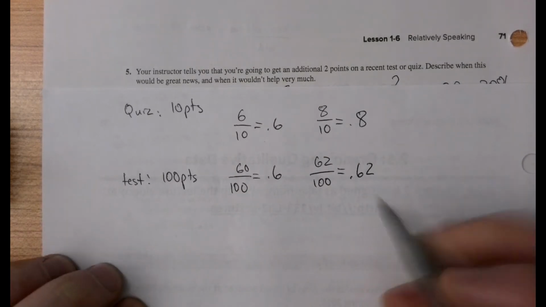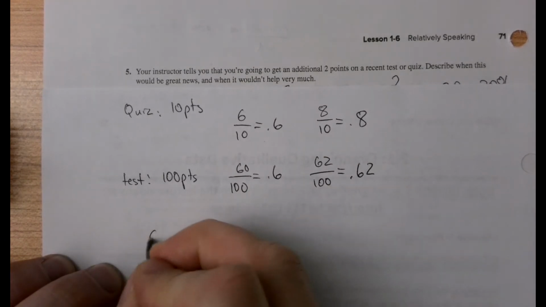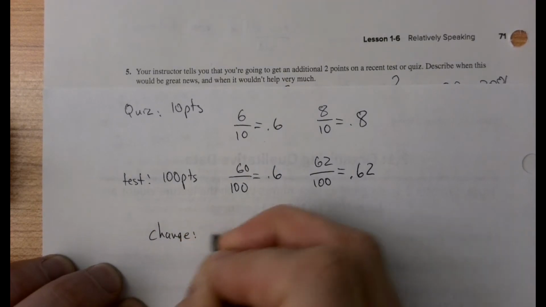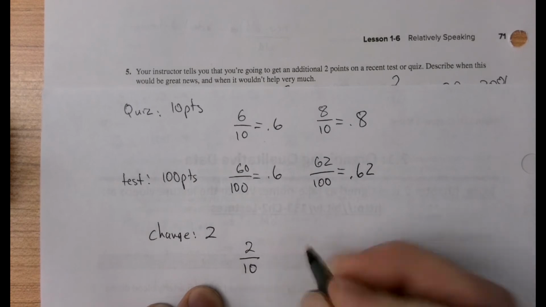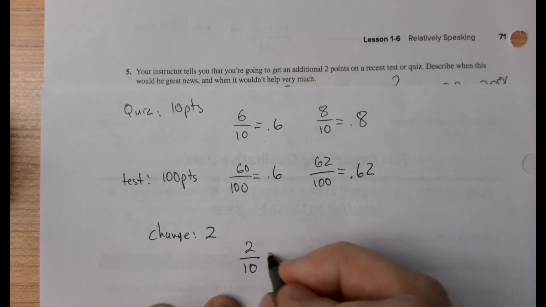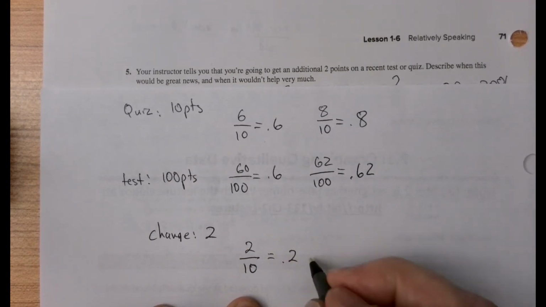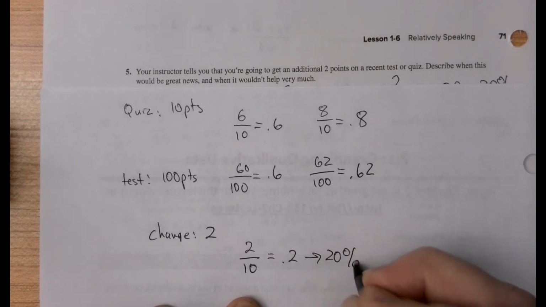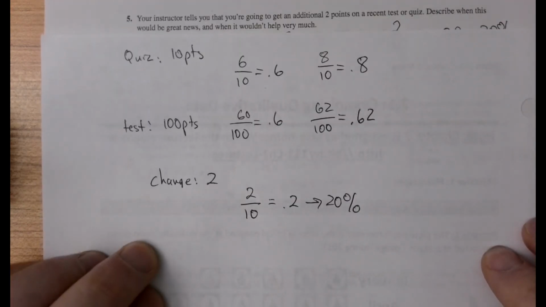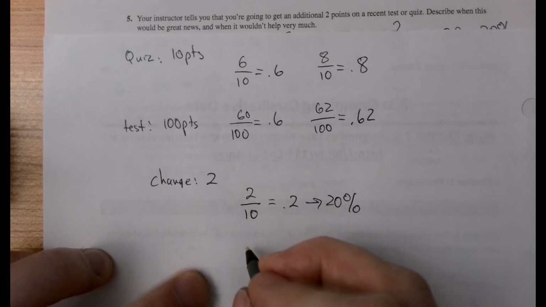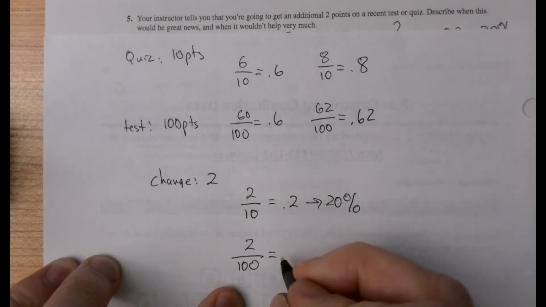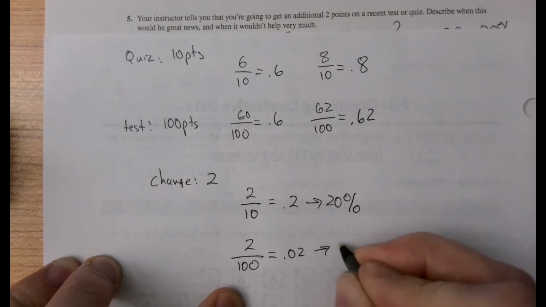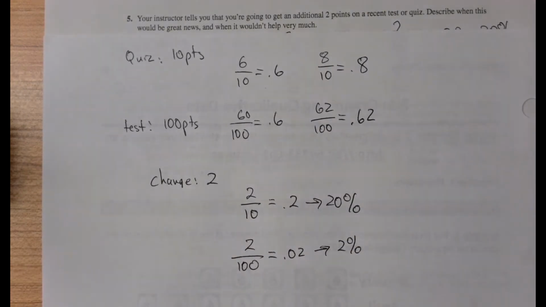Using the concept of relative change, we can note that the change is 2 points. So for the quiz, we would have a 2 out of 10. This is the old value. And that means you're being given 20% of the points as, say, extra credit. Whereas with the test, when we do 2 out of 100, the amount of change is only 2%. So that's a 2% change in your grade.